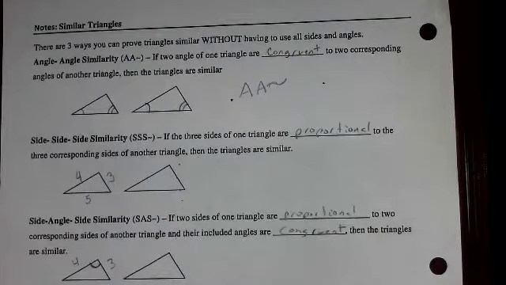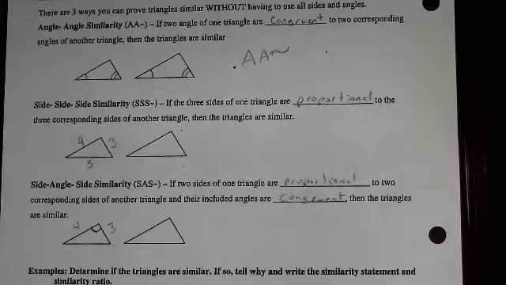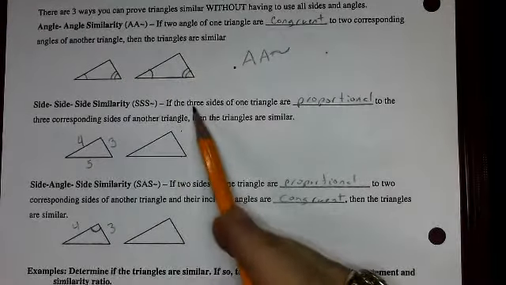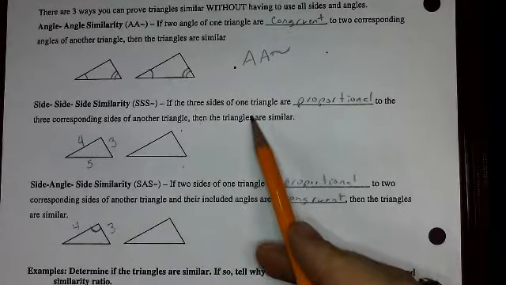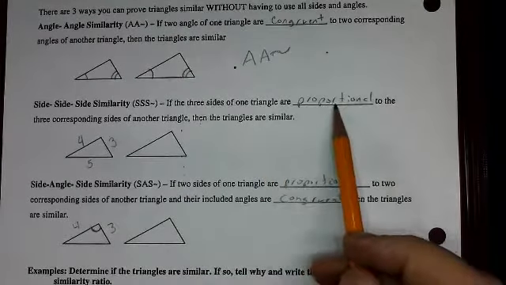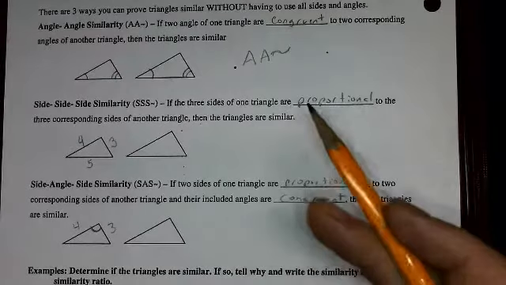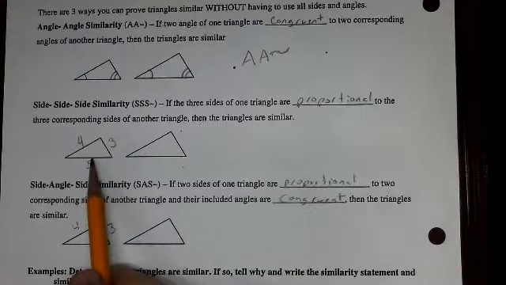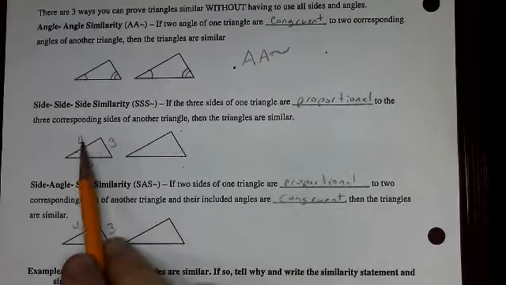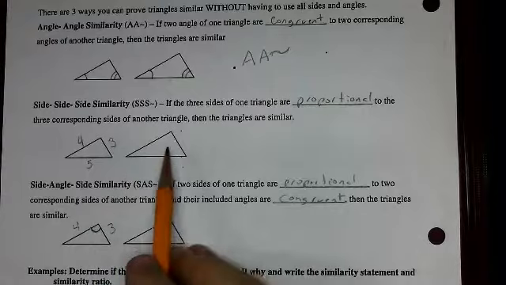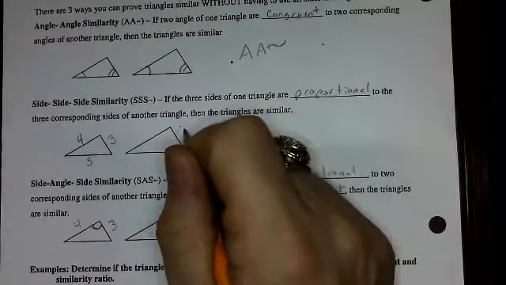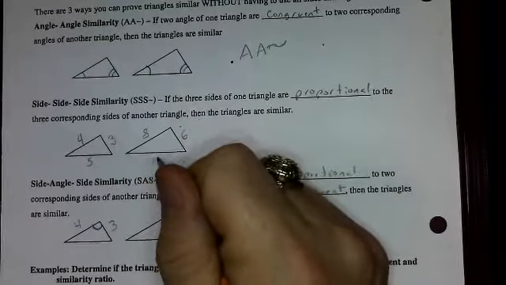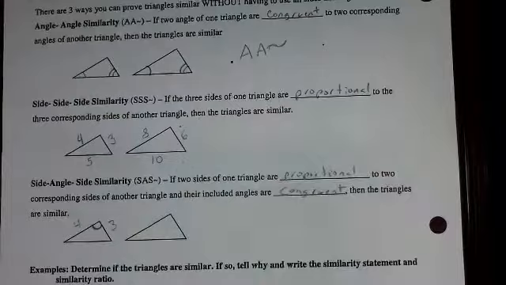The next one that we're going to talk about is side-side-side similarity. Okay? So here we're looking at all 3 sides of a triangle, and they all need to be proportional to each other. That means they all need to come out to the same simplified fraction. So, for instance, if I have this triangle with sides of 3, 4, and 5, and this triangle, they're all doubled, so that would be 6, 8, and 10.